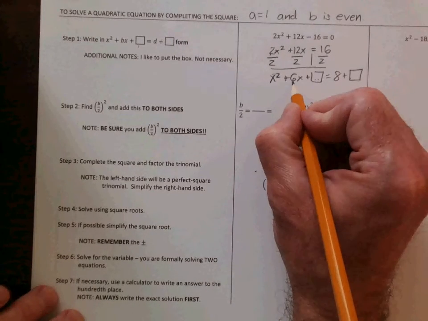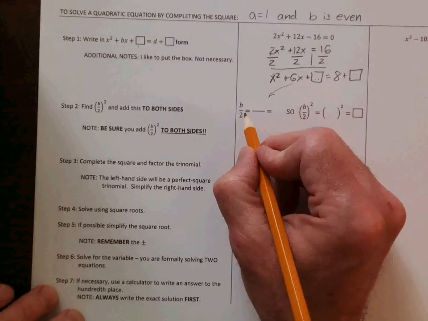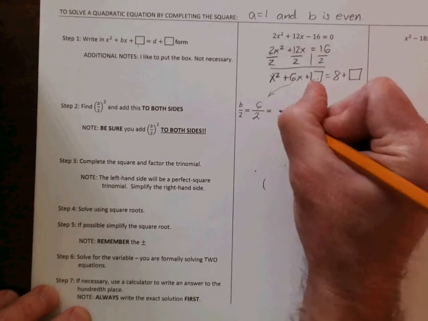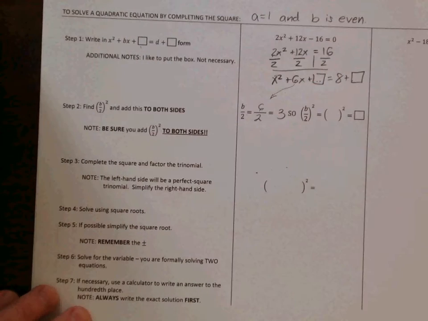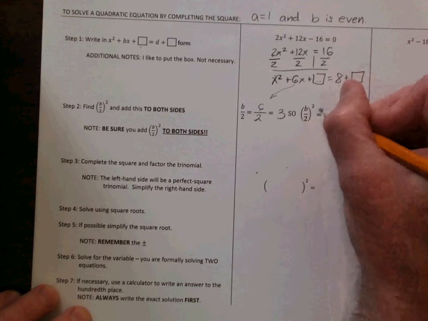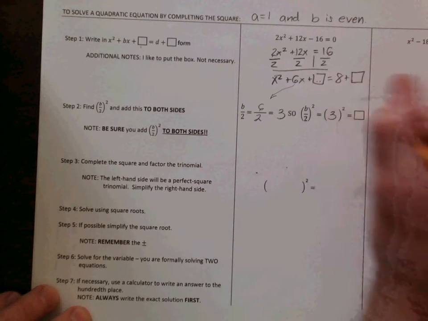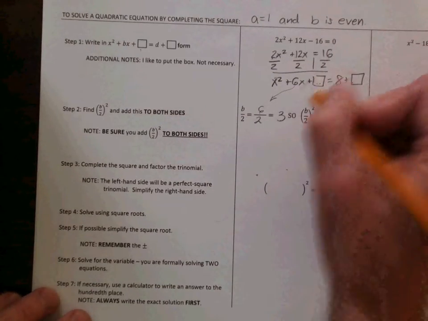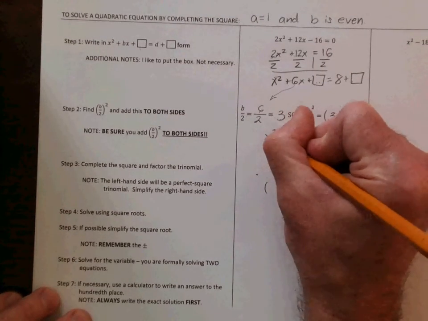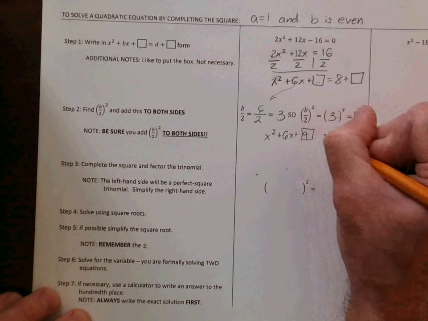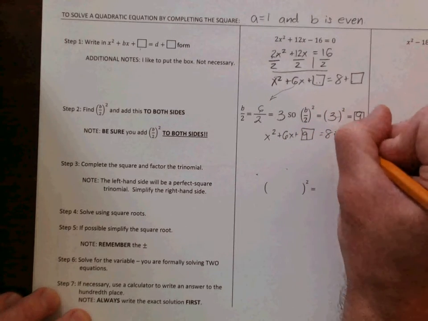So I'm going to take my b value, which is 6, and divide it by 2. So I get 3. So now I want to square that quantity. My b over 2, 3 squared, so what goes into the box is 9.